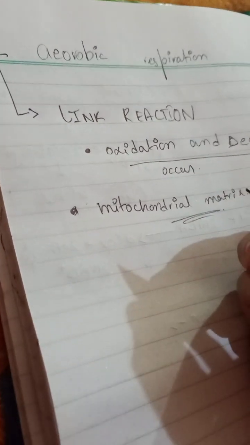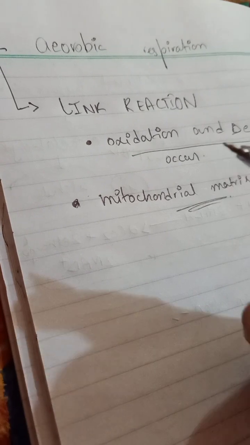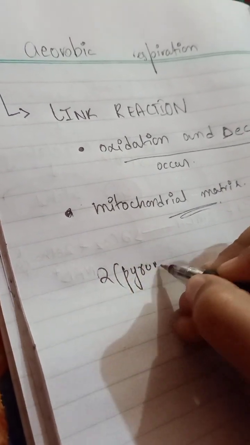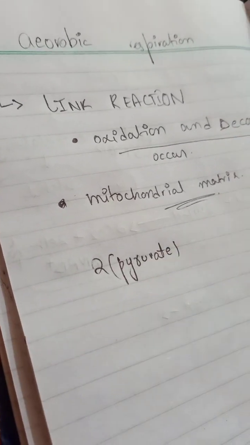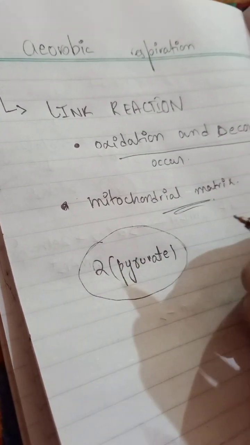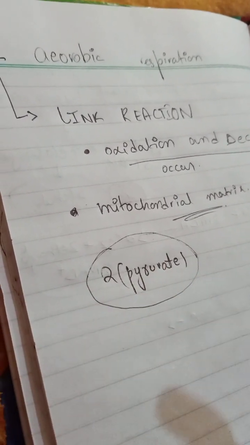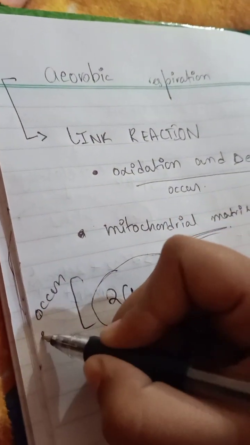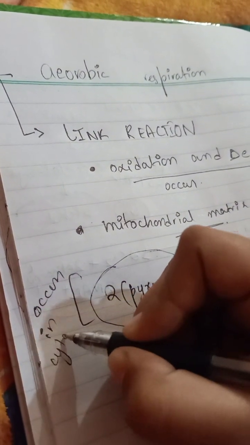As you all know, from glucose we have two pyruvate. I'm writing two pyruvate from the glucose. One pyruvate is three carbon, so two pyruvate means six carbon. This process I'm talking about occurs in the cytoplasm or cytosol.